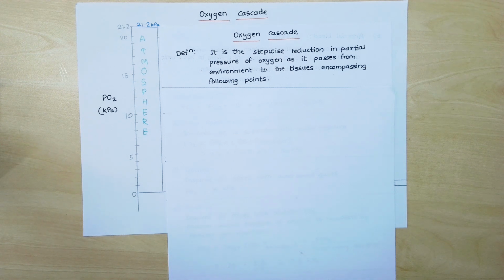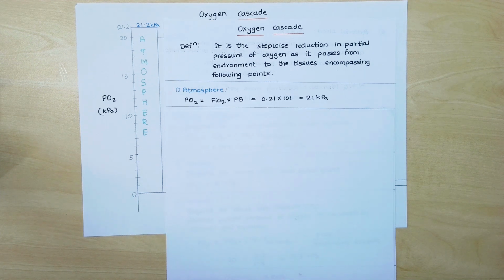Oxygen cascade. It is the stepwise reduction in partial pressure of oxygen as it passes from the environment to the tissues, encompassing the following points. The partial pressure of oxygen in the atmosphere is calculated as FiO2 times barometric pressure. FiO2 is 0.21 and barometric pressure is 101.